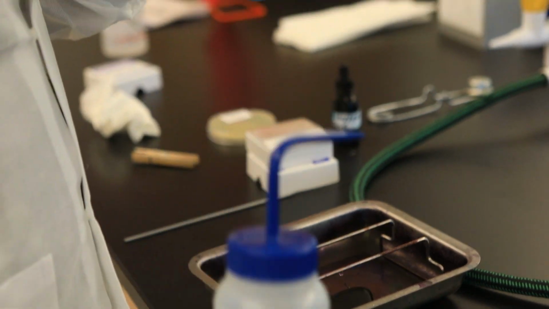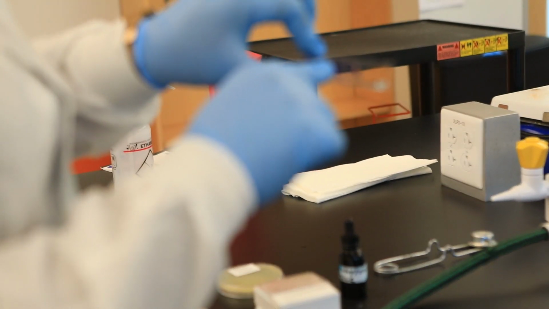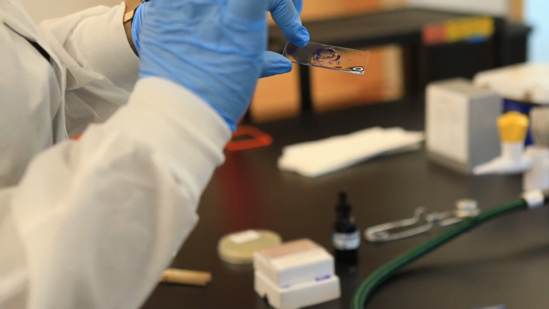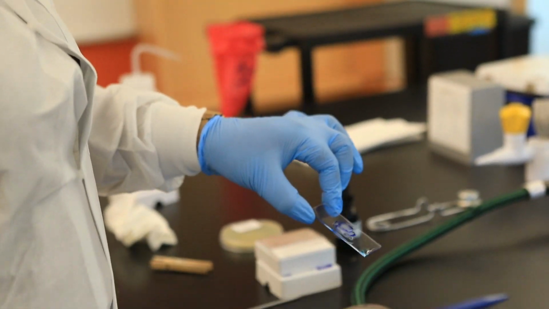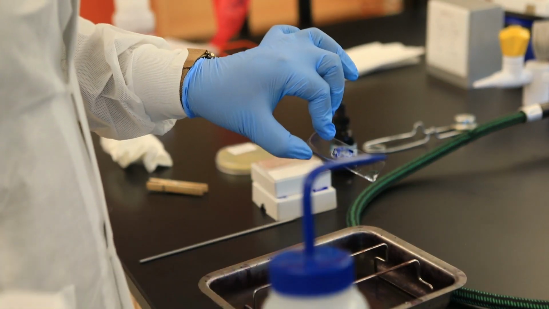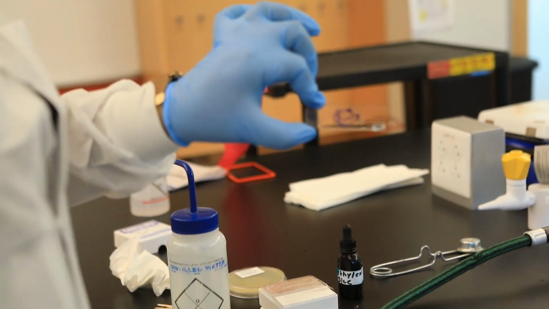Okay, so you see the smear, might look crazy, but this is the smear, looks blue. Okay, it's still there, so I did whatever I needed to do correctly, right? So I did the heat fixing part correctly to allow the cells to adhere.